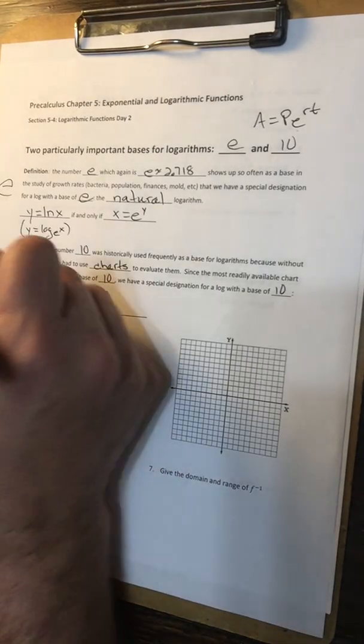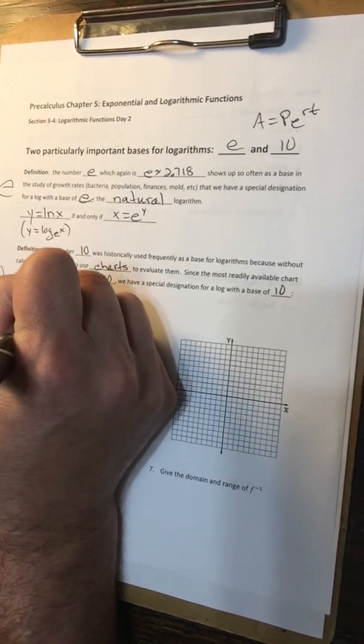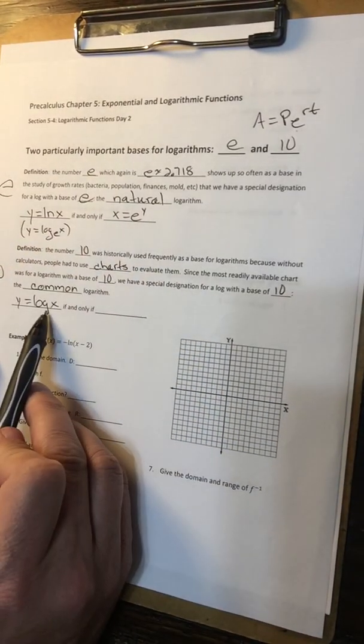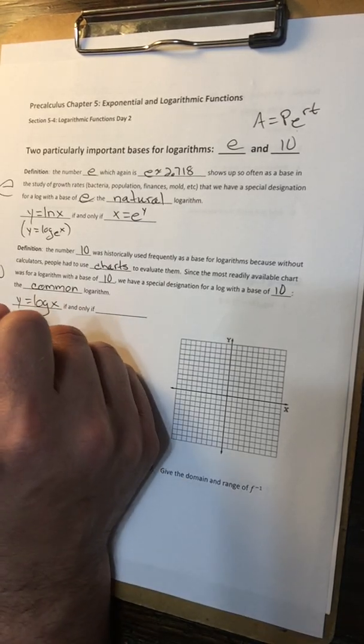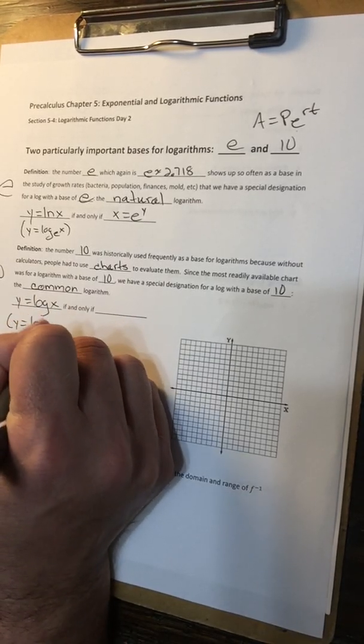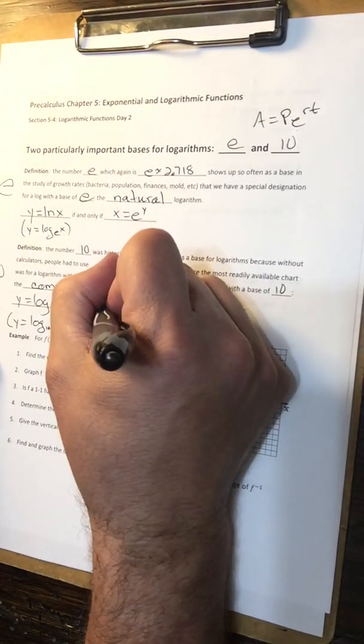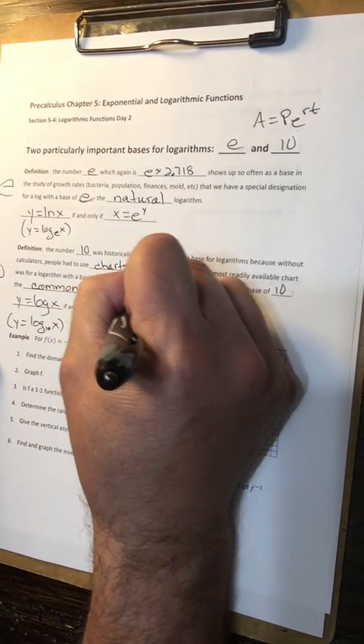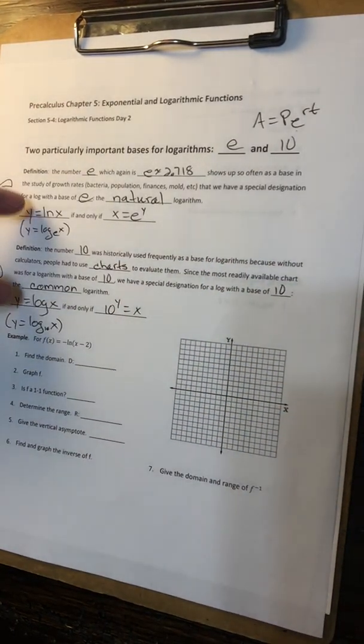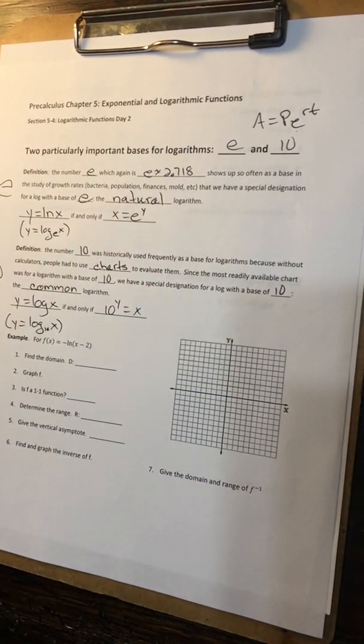Okay, and so the common logarithm goes like this: y equals log of x. I don't even bother writing a base down there. That's when it's assumed that you know I'm talking about log base 10. That's going to be true if and only if 10 to the y is equal to x. So basically I wrote the logarithm and then I wrote it in exponential form.